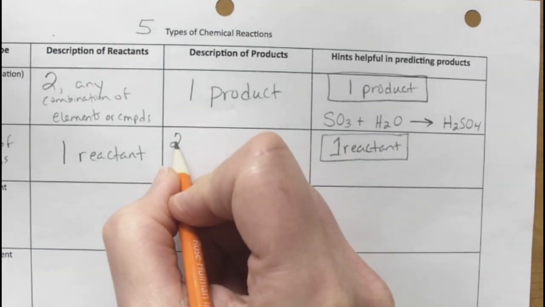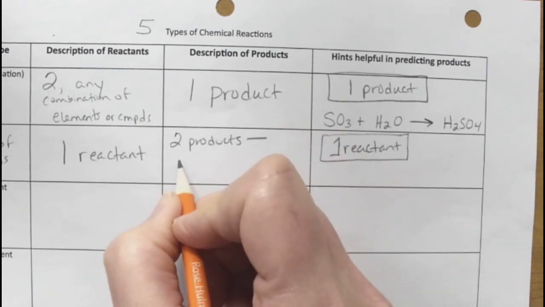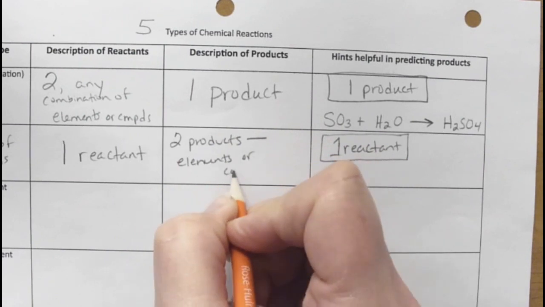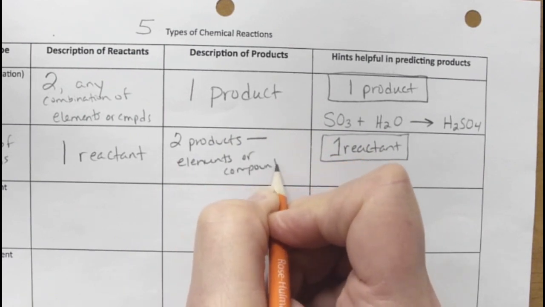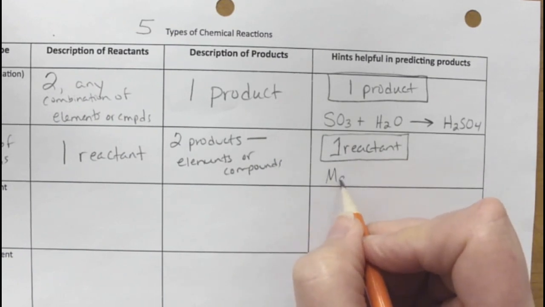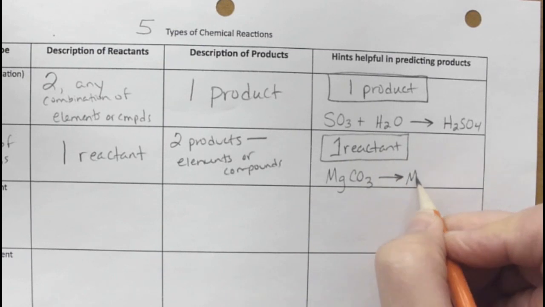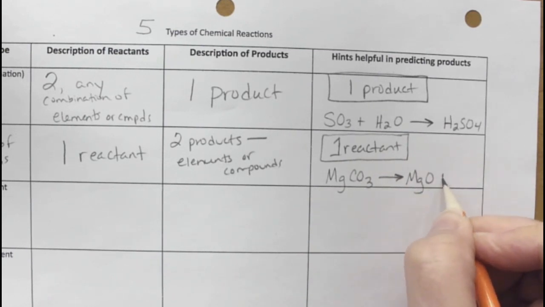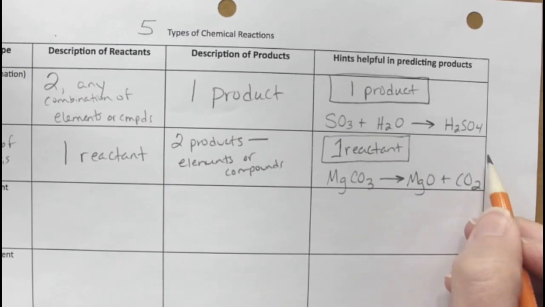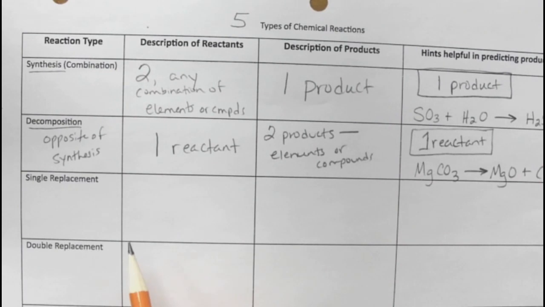You're going to have 2 products, and it can be elements or compounds. So I'm just going to write an example one right here. Magnesium carbonate can decompose into magnesium oxide and carbon dioxide. 1 reactant.